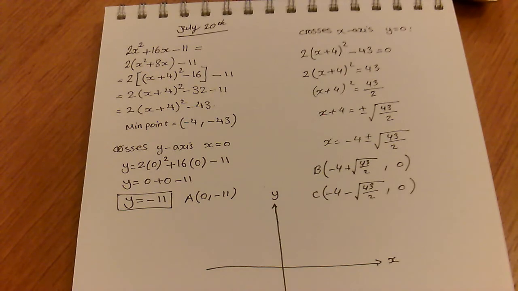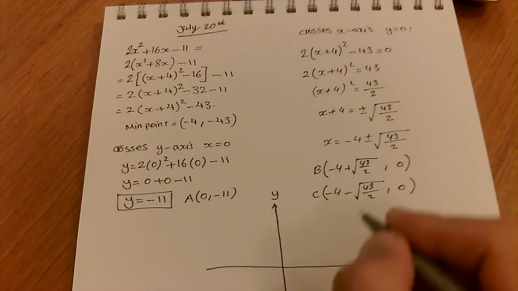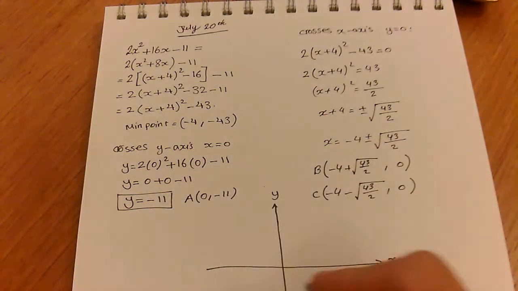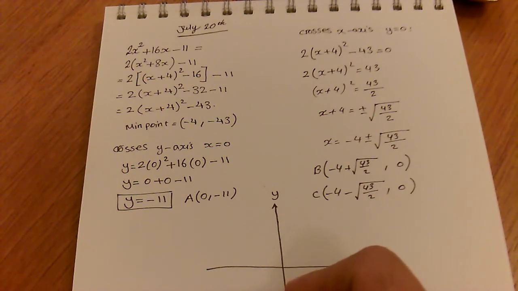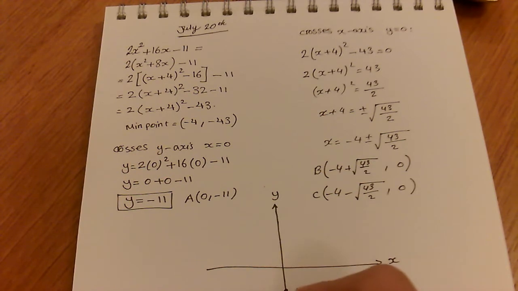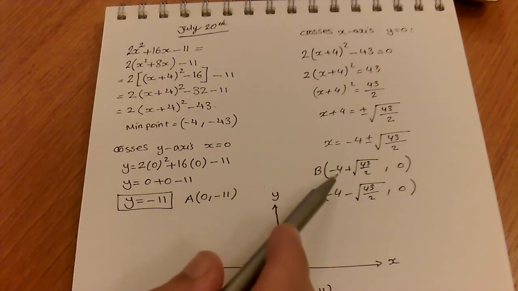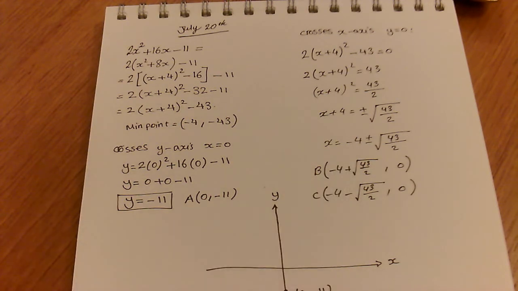Therefore, the easiest way would be to use this equation rather than this one, which we have already completed the square for. 2 open bracket x plus 4 whole squared minus 43 is equal to 0.